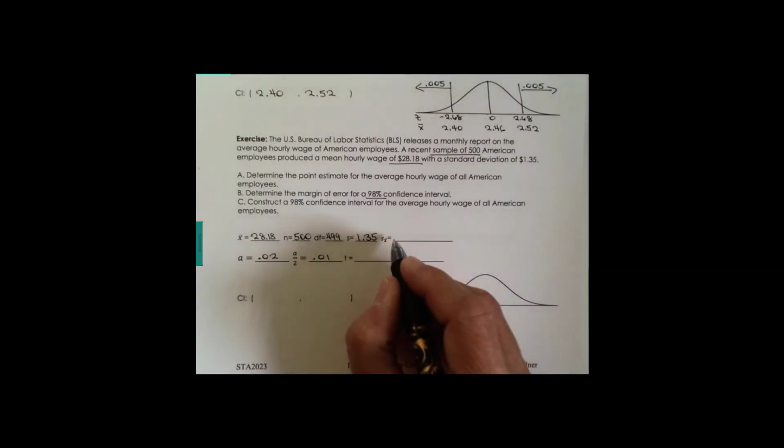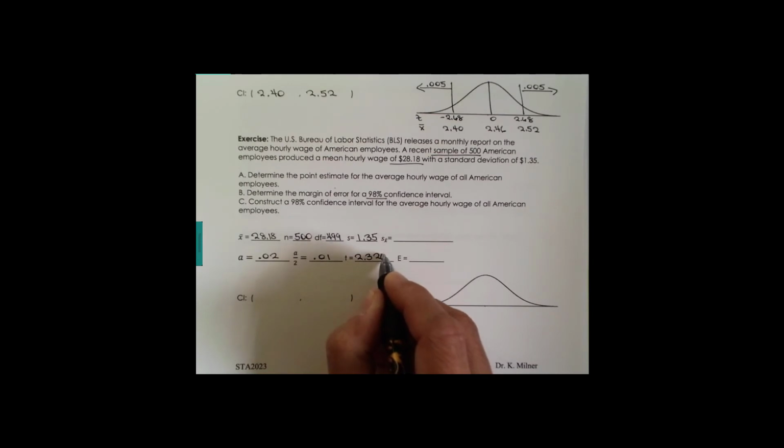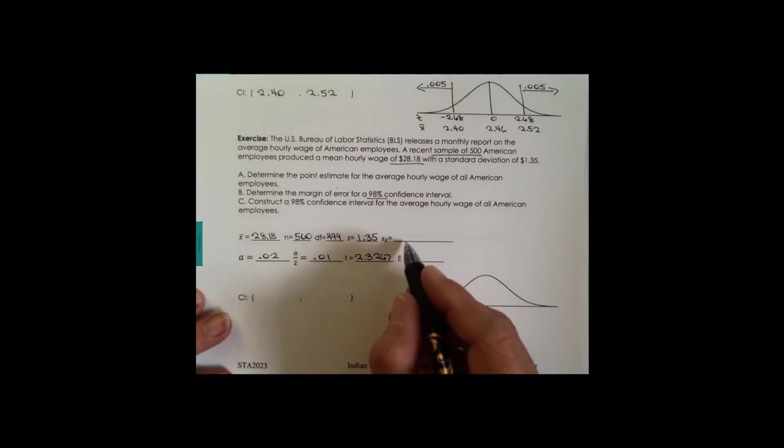So I'm going to use this third column, go down to the bottom, if I can show it to you, and I come up with a t-score of 2.3267. 2.3267 is what it is, right? Okay. So t-score 2.3267.